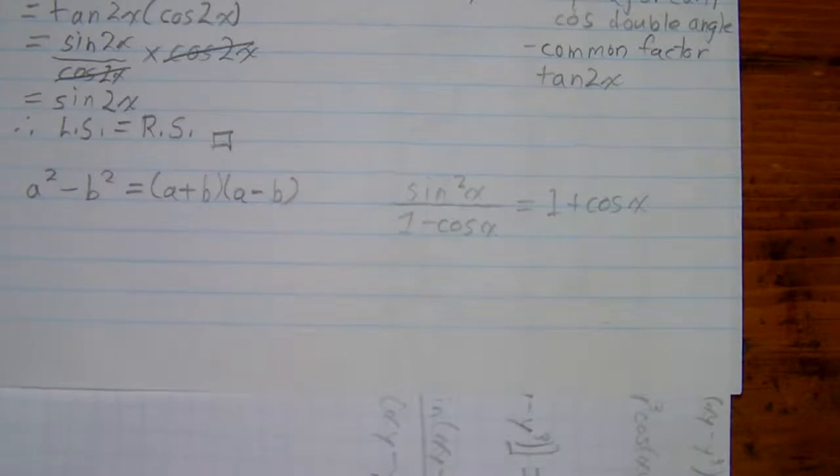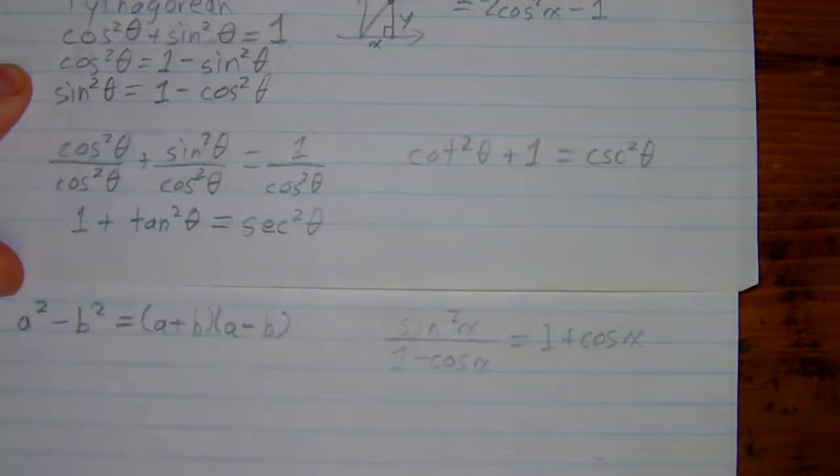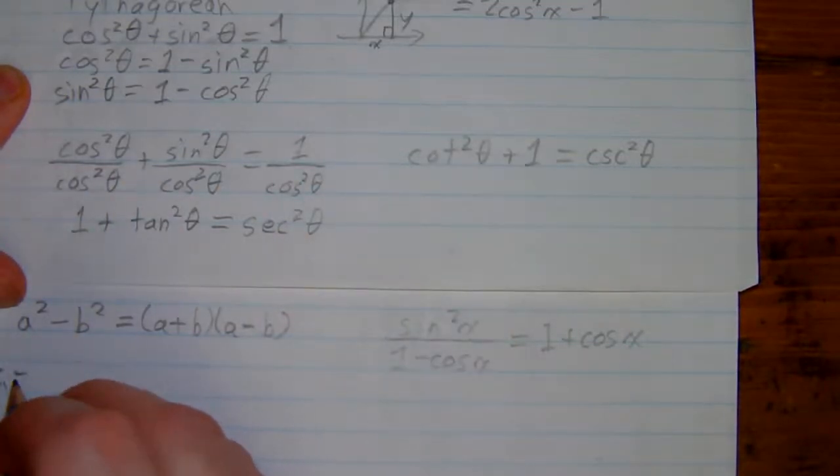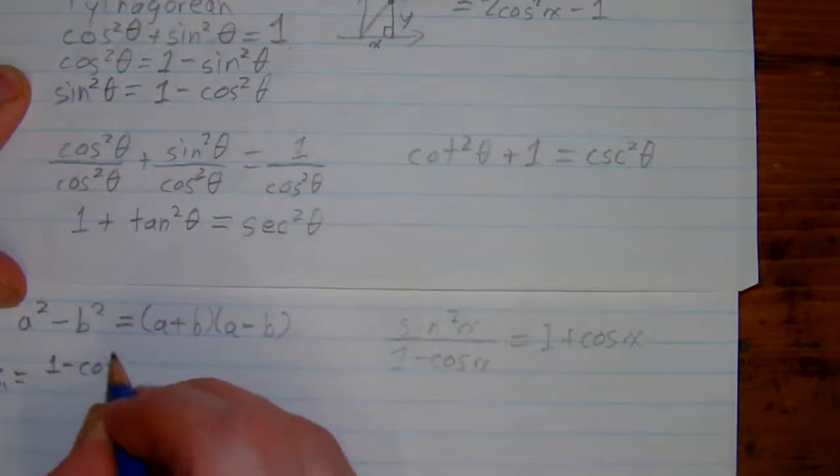I take the trig toolbox, I look through, I'm like, what are my Pythagorean identities? Well, I have a Pythagorean identity that says sine squared x is 1 minus cos squared x. So I'm going to apply that one. So left side equals sine squared x, that's 1 minus cosine squared x.